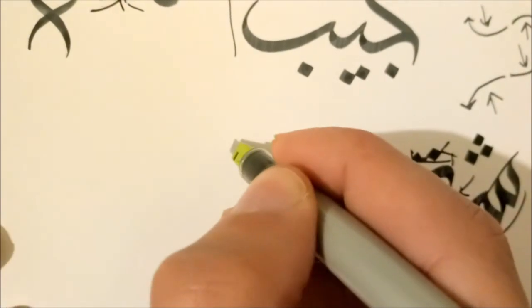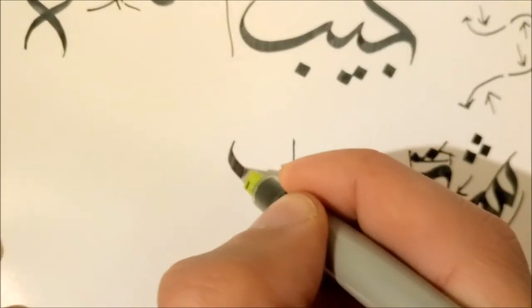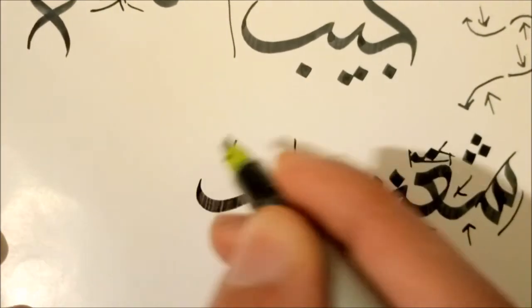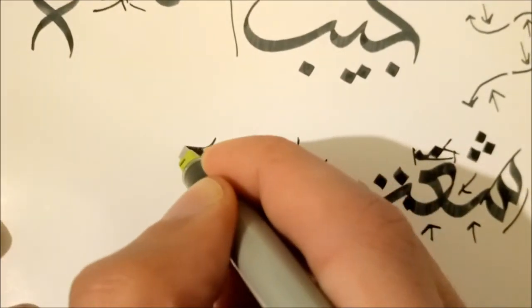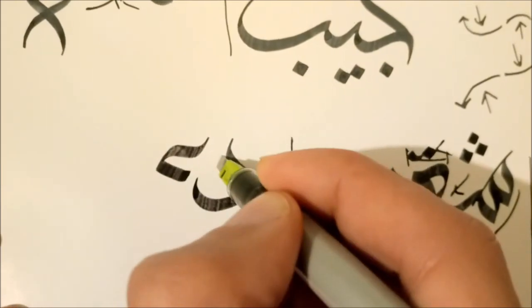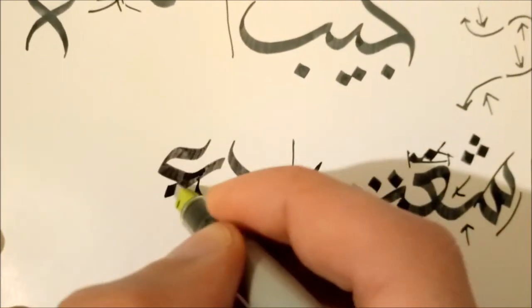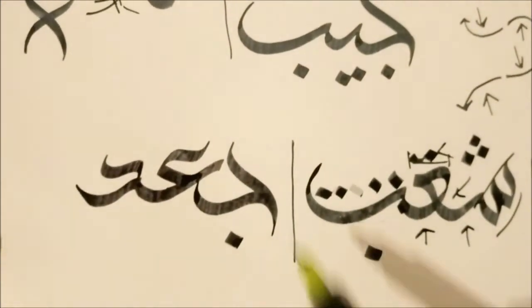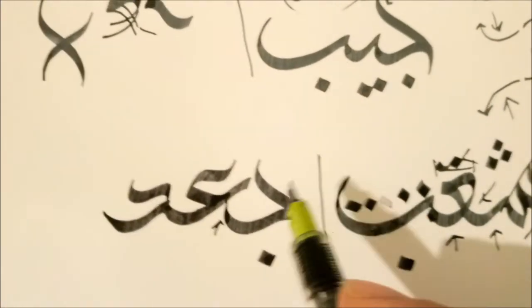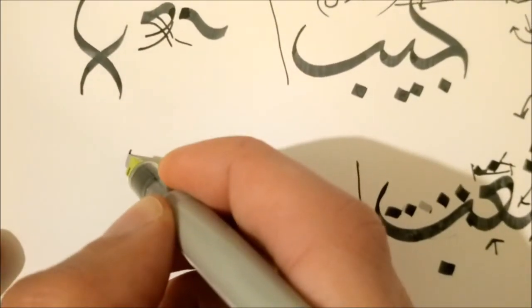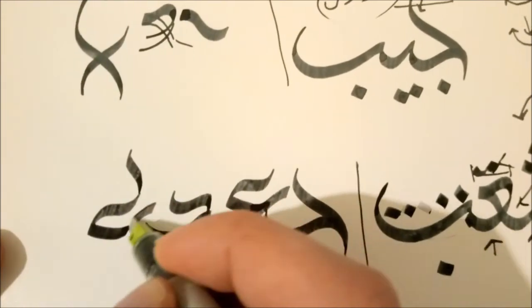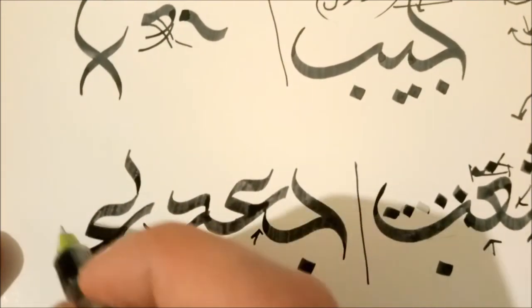Let's write ja'd. Ja'd means curly. Jim. Going to connect it with this ayn, the open one. And see where the connection is. Sometimes you could connect the ba to the ayn from the top here. For example, ba'd.